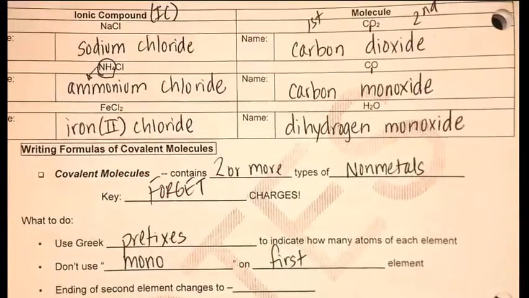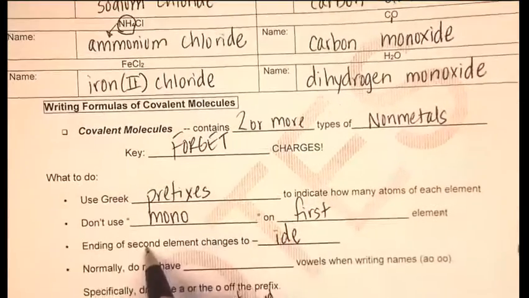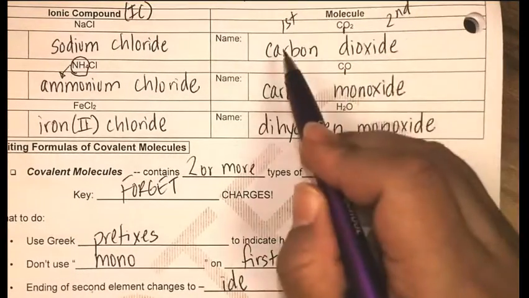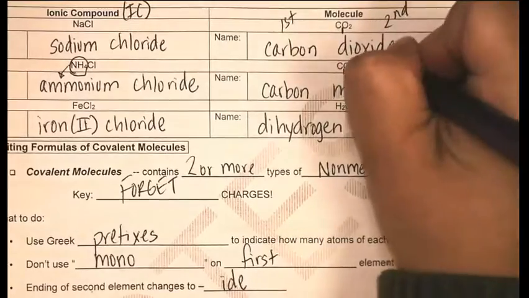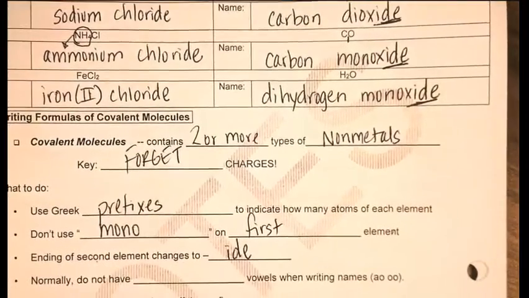Ending of the second element changes to IDE. Only the second element changes to IDE. We don't say carbide dioxide. We say carbon dioxide. You only change the ending of the second element, okay?